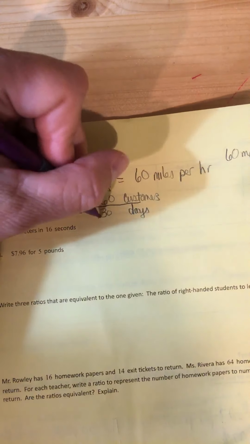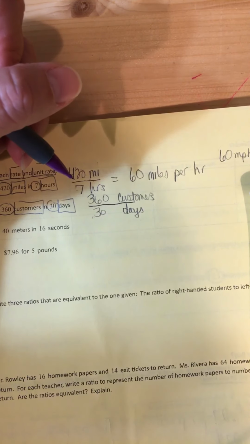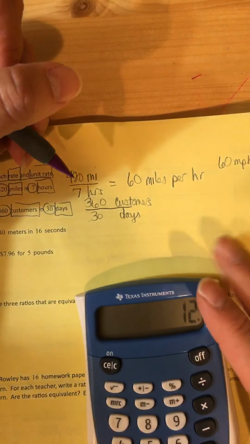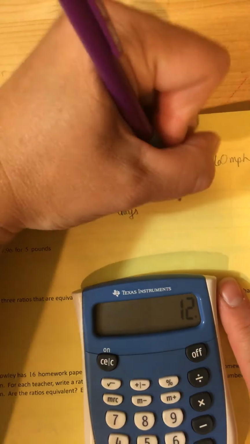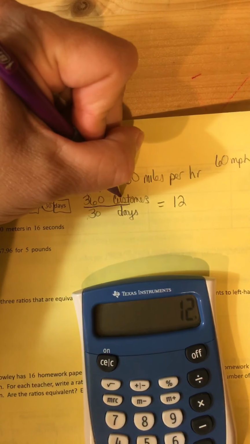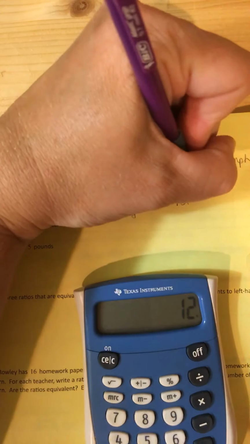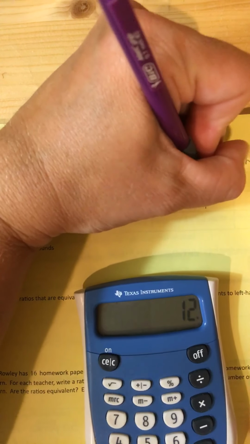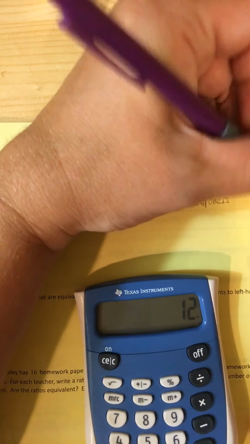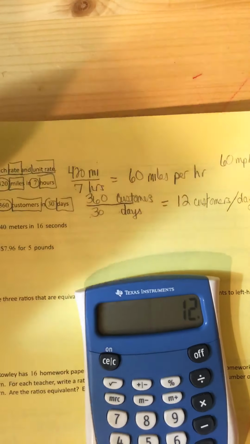So now we just need to take those two numbers and divide them. You might be able to do that mentally. I'm going to do it on the calculator. And it gives me 12. So I divided that and got 12. And then your label would be customers per day. 12 customers per day. You could write the word per, or you can use the slash to stand for the per, like the fraction line.